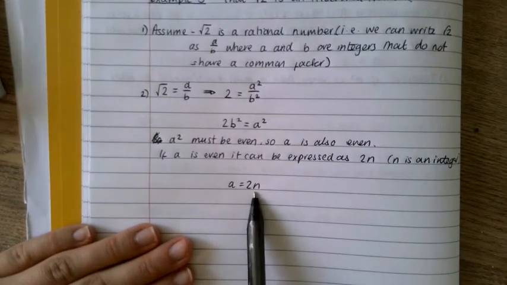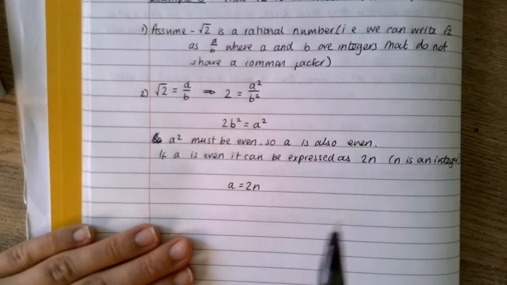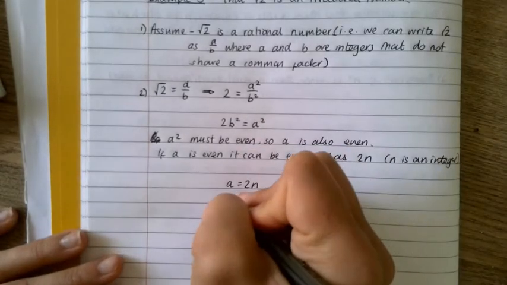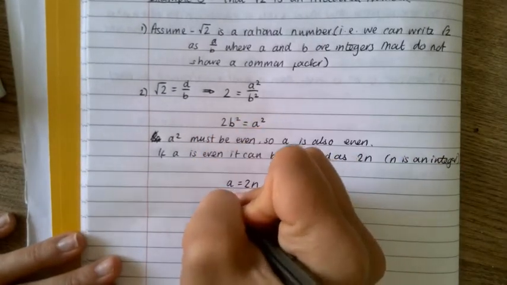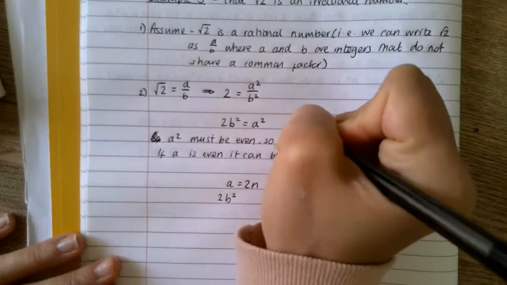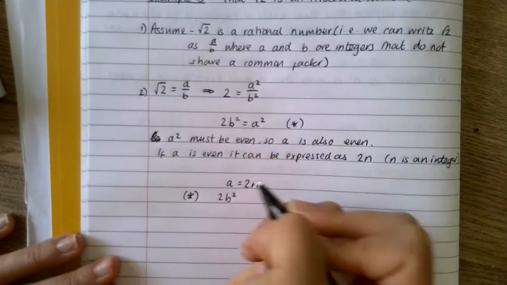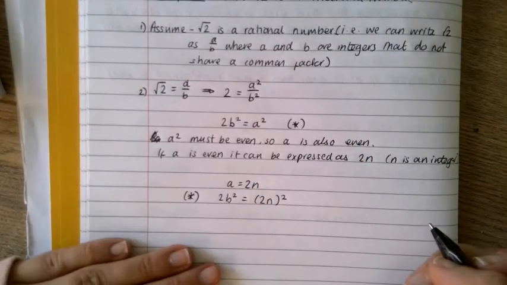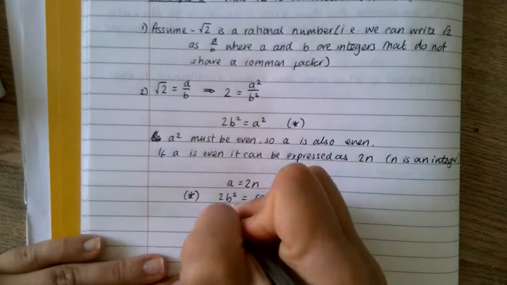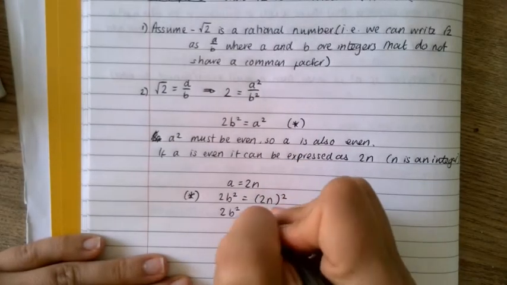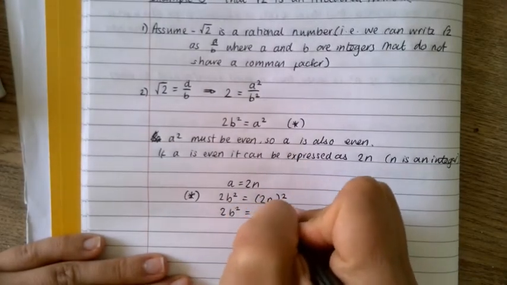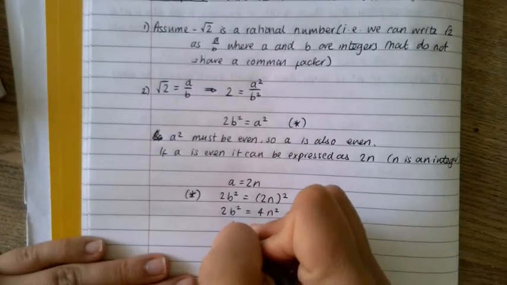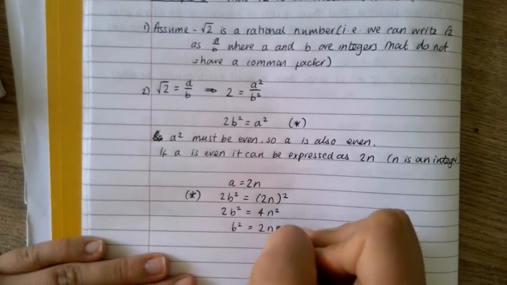So now what we're going to do is substitute that into this expression here. So we are going to get that 2b squared, so if I put a little star next to this, I'm using this statement here, 2b squared is equal to 2n all squared. Just going to multiply this out, so 2b squared is equal to 4n squared. And then dividing by 2 both sides, we get that b squared equals 2n squared.